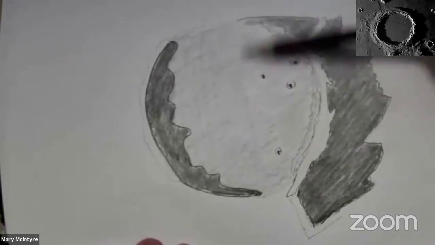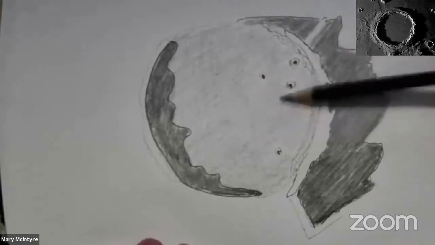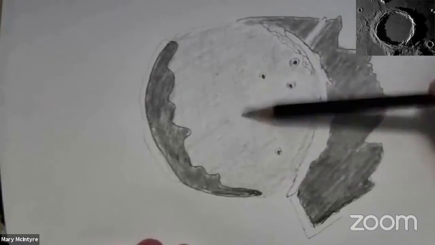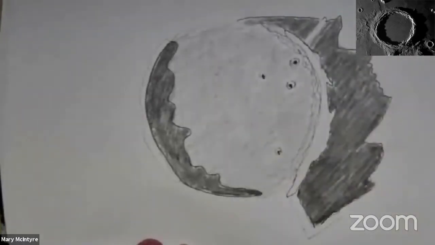And there's no part of the moon that is a perfectly uniform colour. If you study the floor of a crater, there's always little bits that are darker, little bits that are lighter. So having some pencil strokes on here like this is fine.